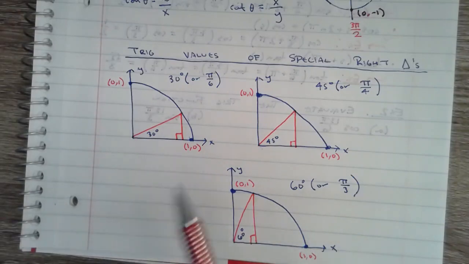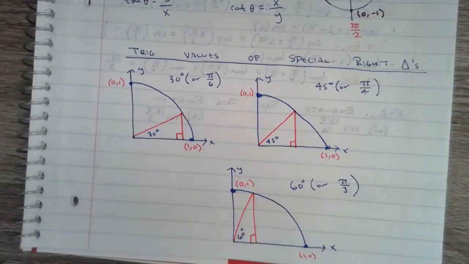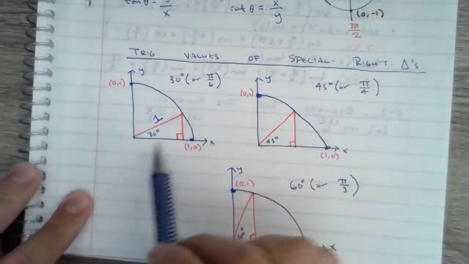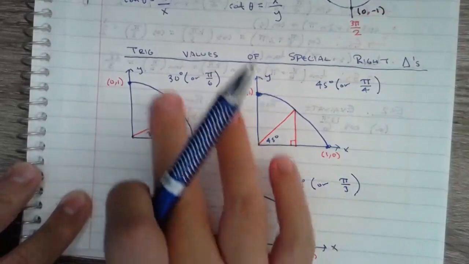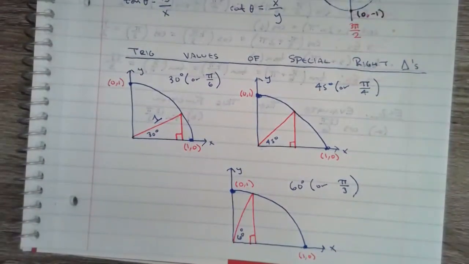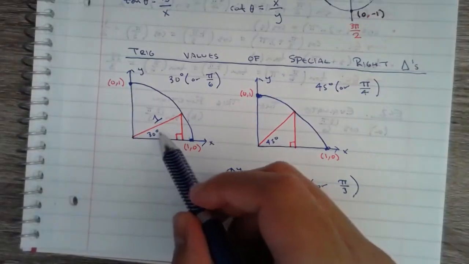So the unit circle is going to be a triangle within a circle. I'm going to show you how to find the trig values of special right triangles. First, let's start off with our angle 30. You know that this hypotenuse right here is 1. Why is it 1? Because the radius is 1, and at any point the radius is 1. Now, this angle right here is 30.